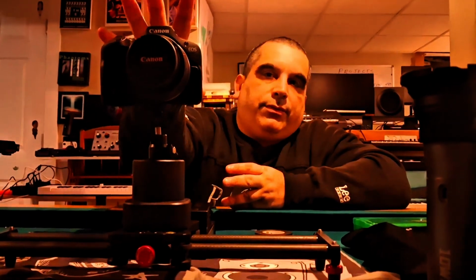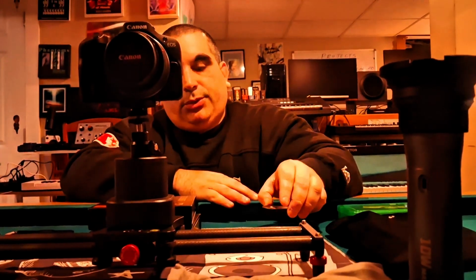I don't know any offhand, but just for the demonstration of this, definitely keep in mind the weight of your camera. I would say anything from 5 pounds to 7 pounds and onward, I don't think it's going to properly secure it. I could be wrong, but that's what I think.